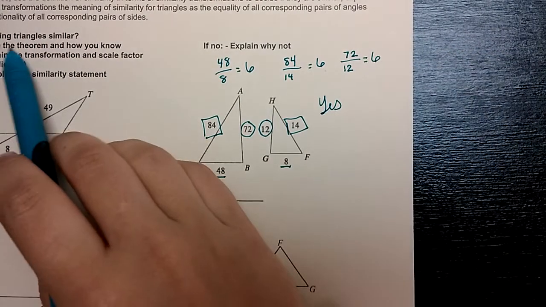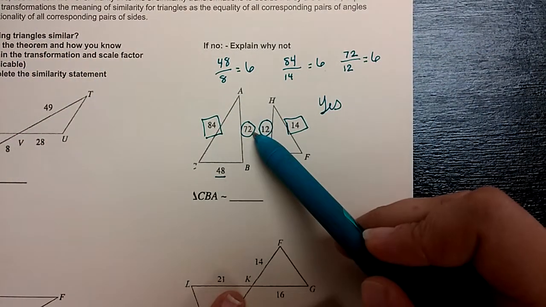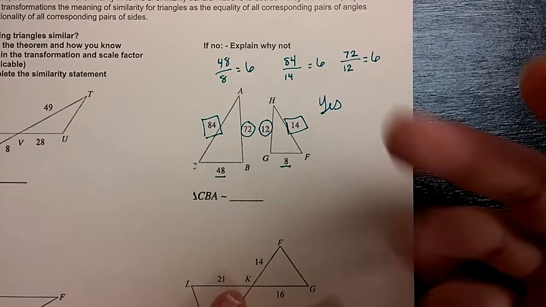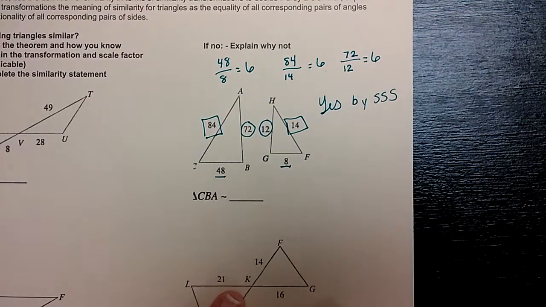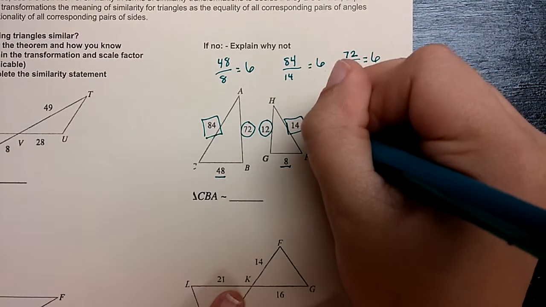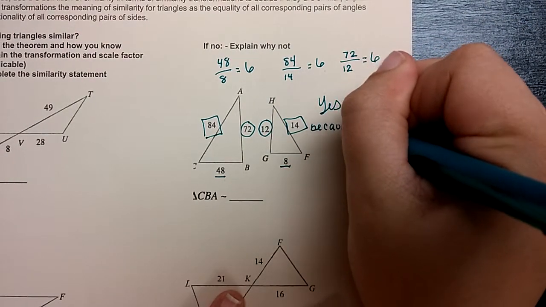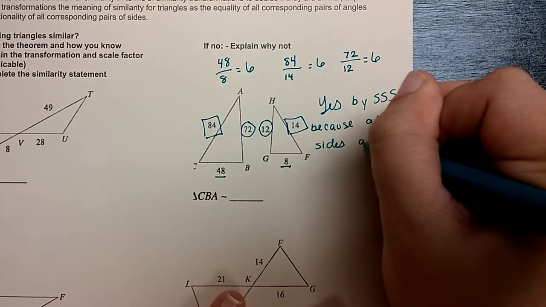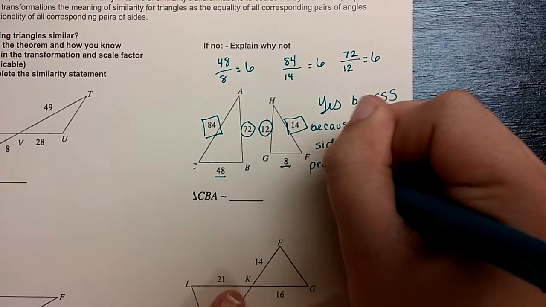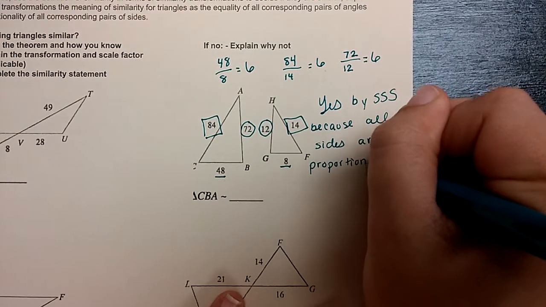So it wants us to state the theorem. Well, they gave me 3 sides. They did not tell me any information on angles. So it has to be by the side, side, side theorem. Why? And again, I'm looking for the key words because all sides are proportional. That's the word I'm looking for, proportional.